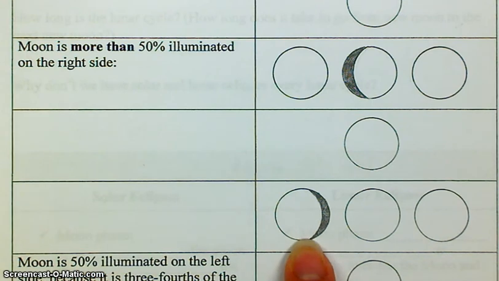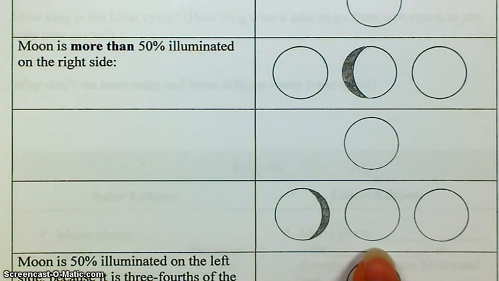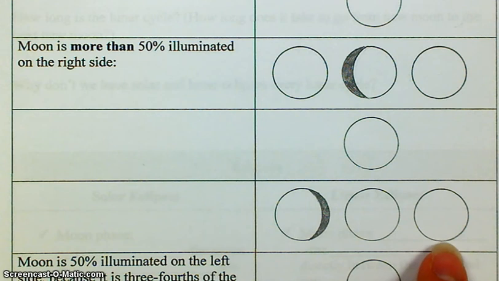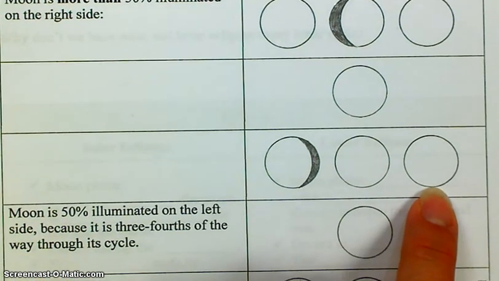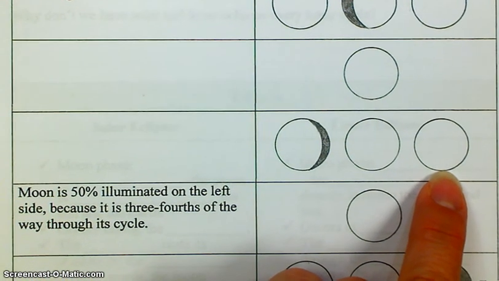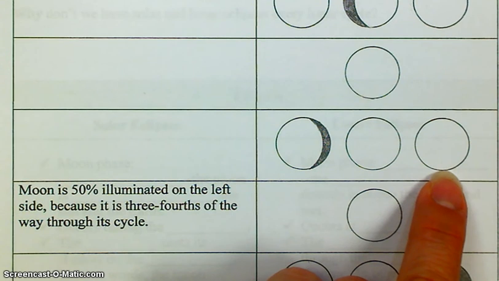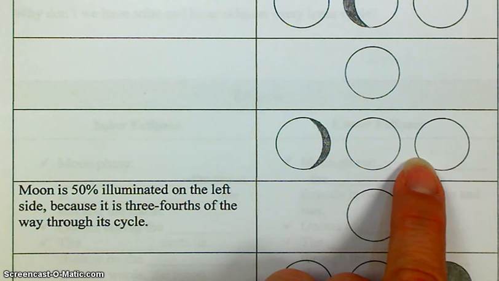Here's what a waning gibbous might look like a couple days after full. Give me a waning gibbous that's a little bit smaller than that, and a waning gibbous that's a little bit smaller than that. But please make sure that all of your gibbous moons have more than 50% illuminated. And remember that it's the left side that's supposed to be illuminated this time because we're waning. Waning, it's lit on the left. Waxing, it's lit on the right.